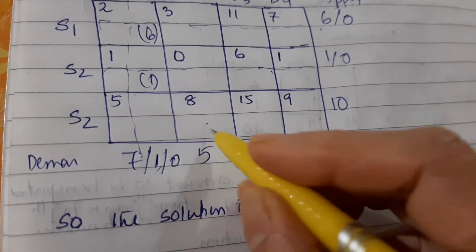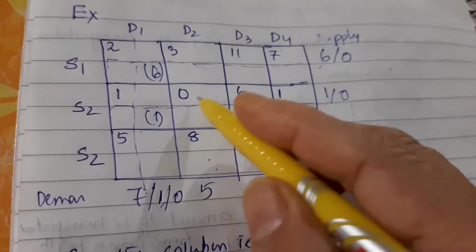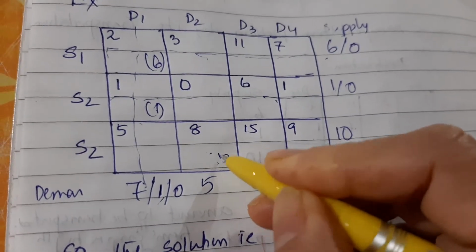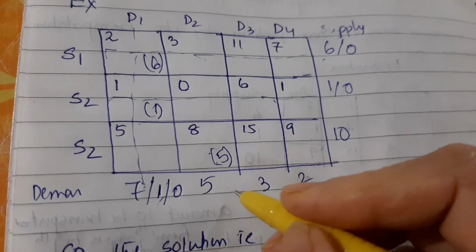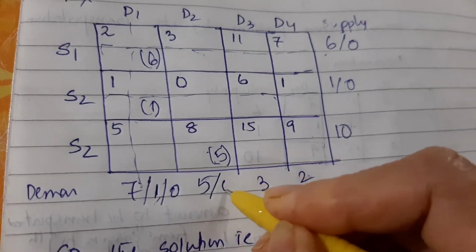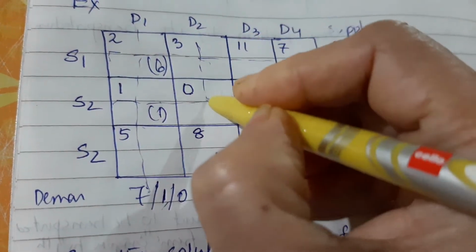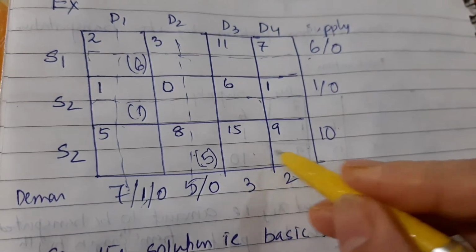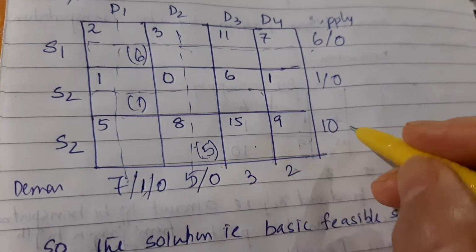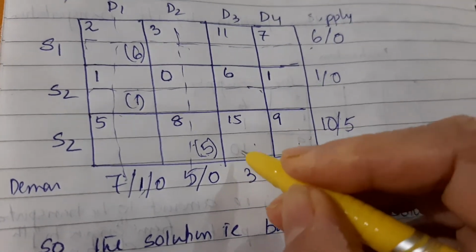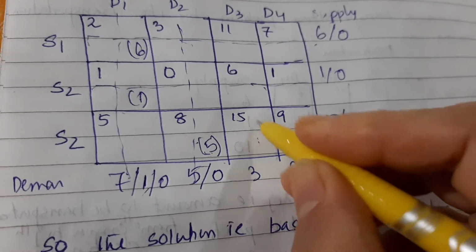Now, here the requirement is 5, demand is 5, availability is 10. So, we can allocate 5 here. As soon as I have put 5 here, the 5 will become 0 because the requirement is already met. So, this column is exhausted. Remaining are these 2 cells. As soon as we allocate 5 here, the availability of 10 will become 5, and now we have to allocate, this is the northwest corner.